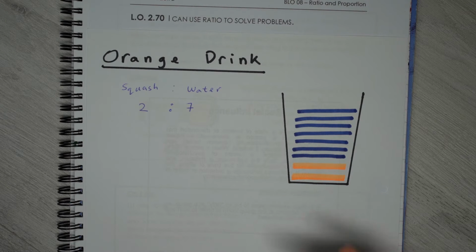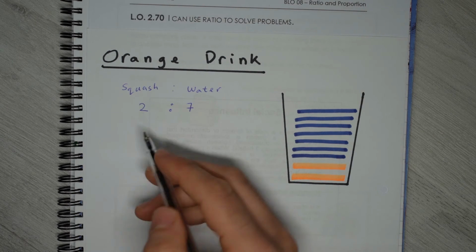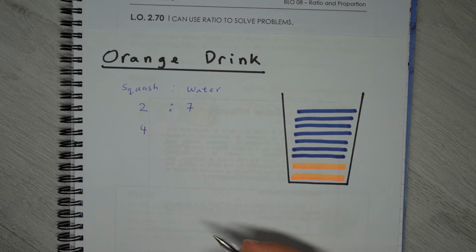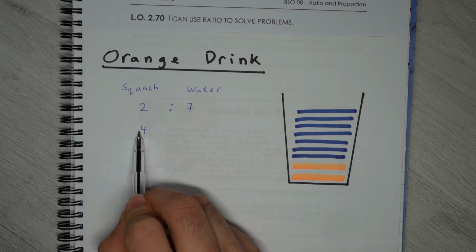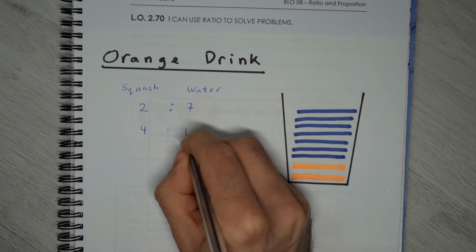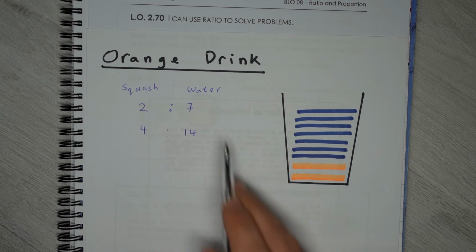What if I need 2 glasses? I want to make 2 glasses. To make 2 glasses, I need not 2 parts of squash, but I need 4 parts of squash. What I have done, I have multiplied by 2 on this side. So we need to multiply by 2 on the other side as well. Okay, so we need 4 parts of squash and 14 parts of water.